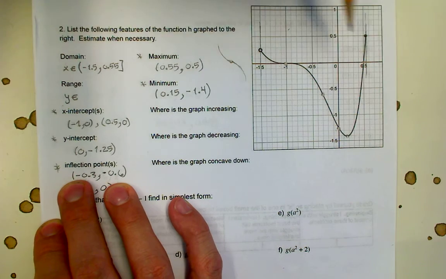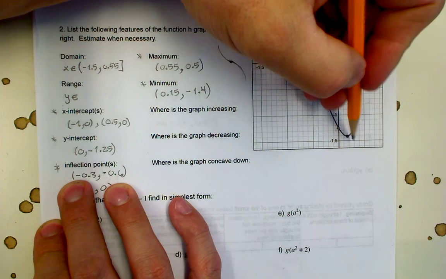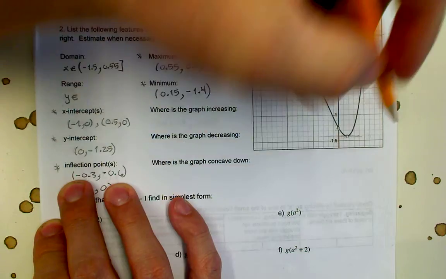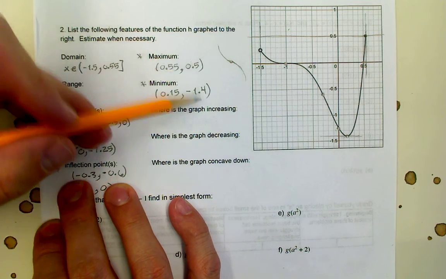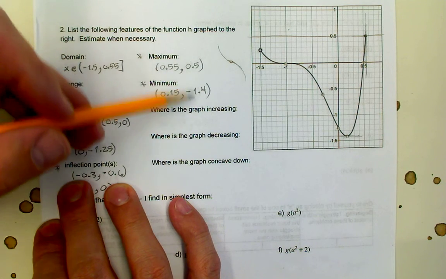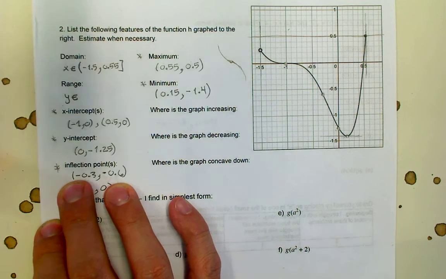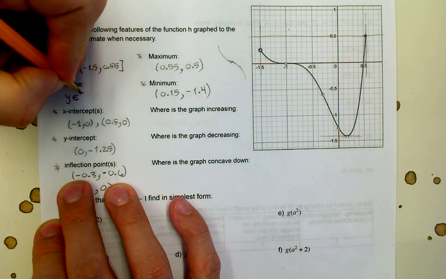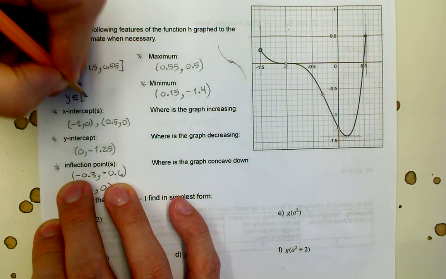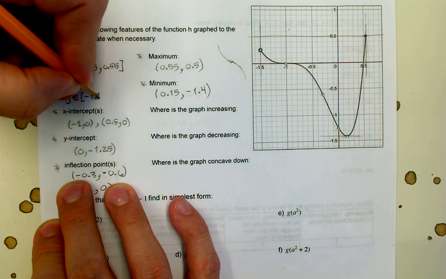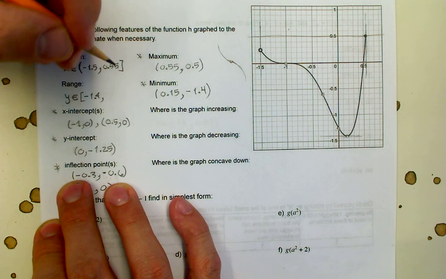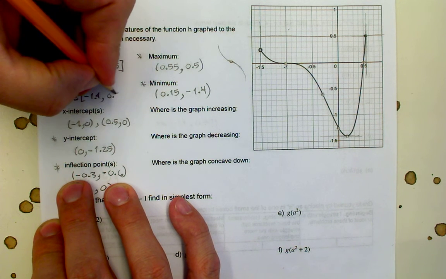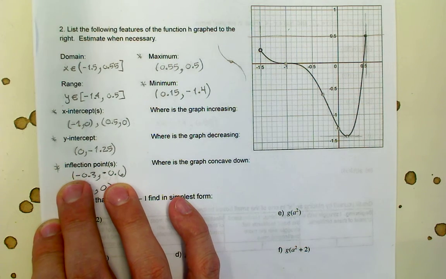The range goes from, this is the maximum possible value here, and this is the minimum possible value here. And so I can pick those values right out of my maximum and minimum points that I located. I'm going to start at the bottom of my range, the minimum value, that is, negative 1.4. And I'm going to go all the way up to 0.5. And I'm including those two endpoints as well.